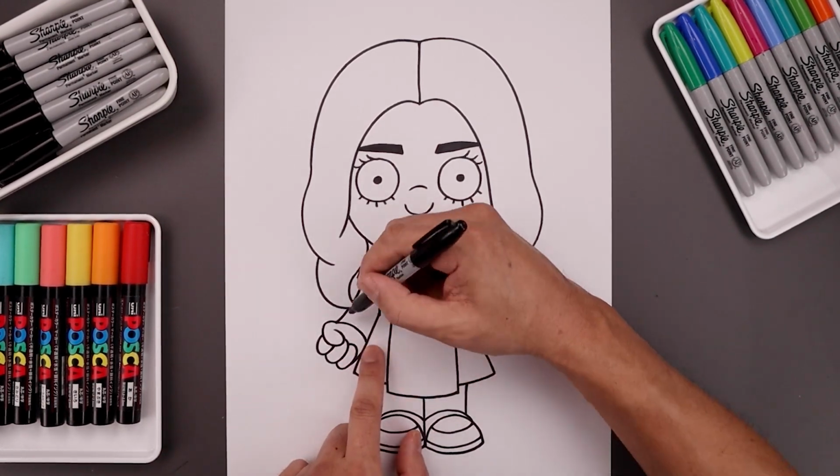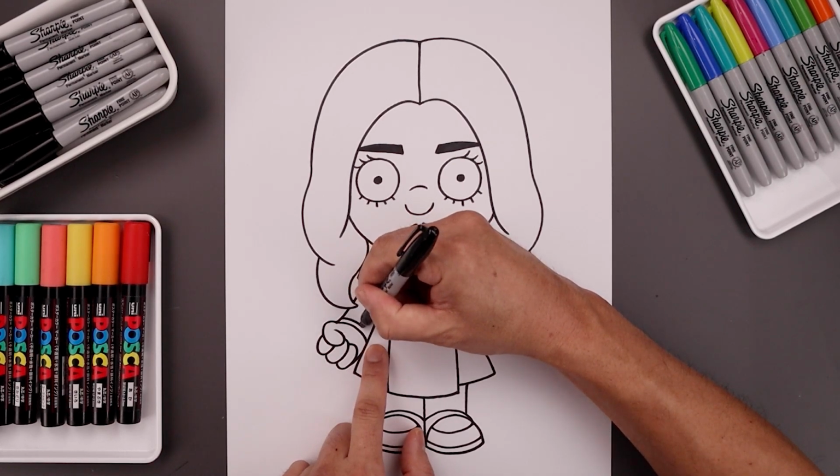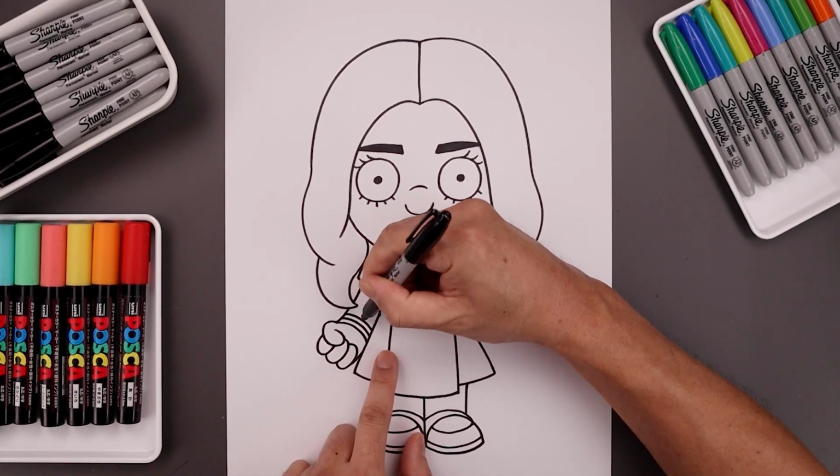Let's add those stripes across the left arm. We're going to step up from the wrist, add 1 curve, and just repeat this all the way up towards the top.